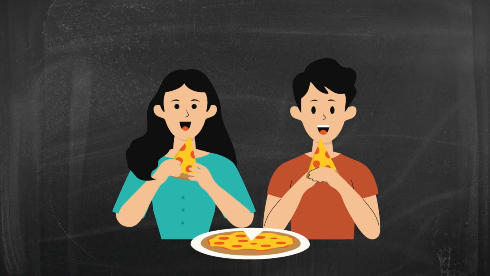Think of it like sharing a pizza. You can split the pizza evenly. You can give someone a bigger slice, or you might have special rules about what happens if someone leaves the table. Real estate works the same way.